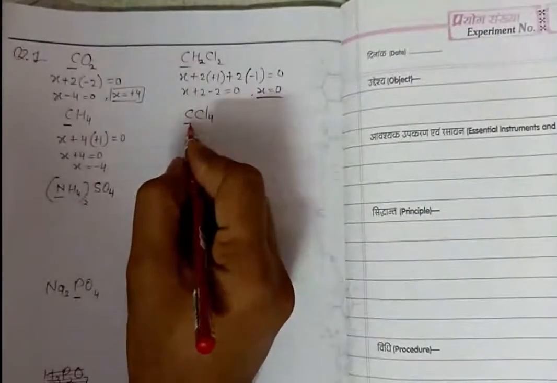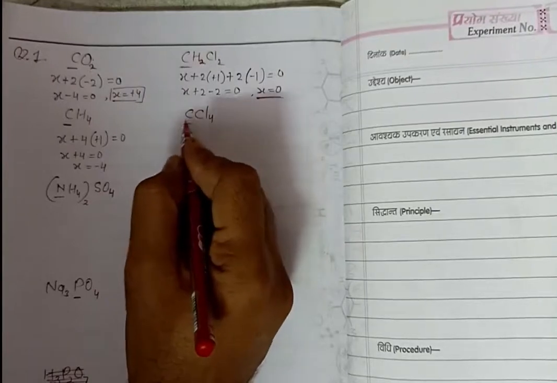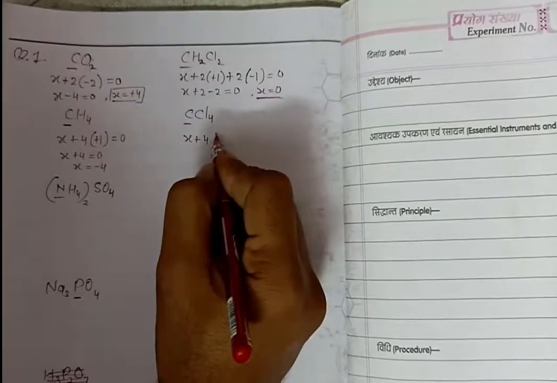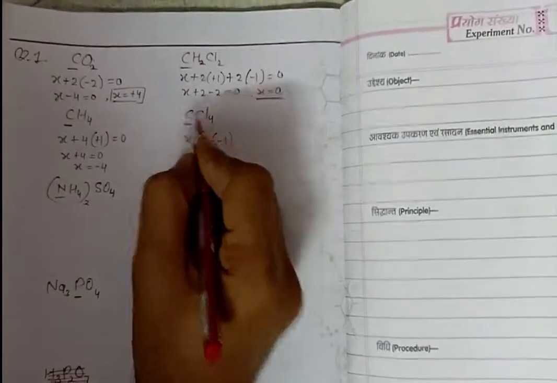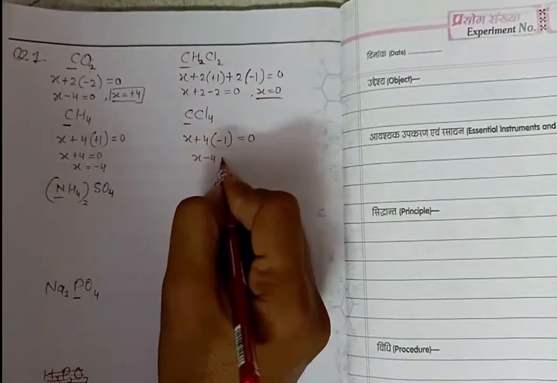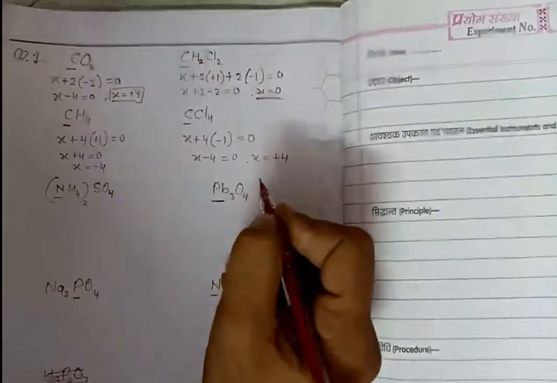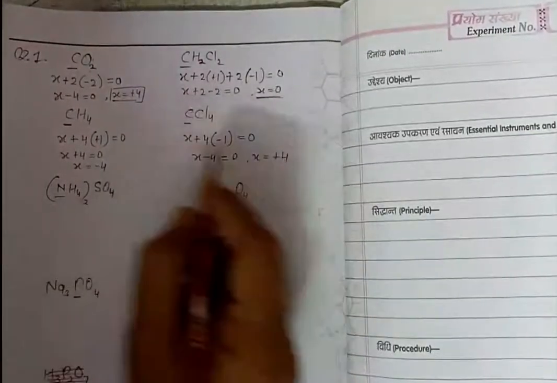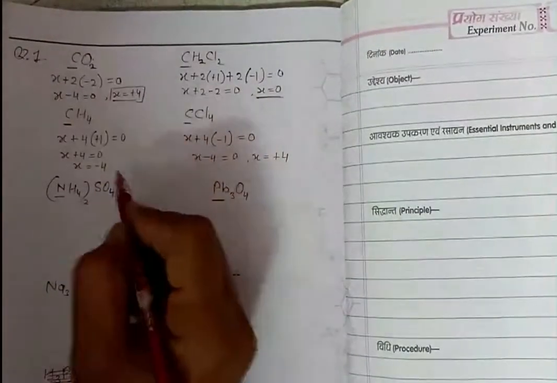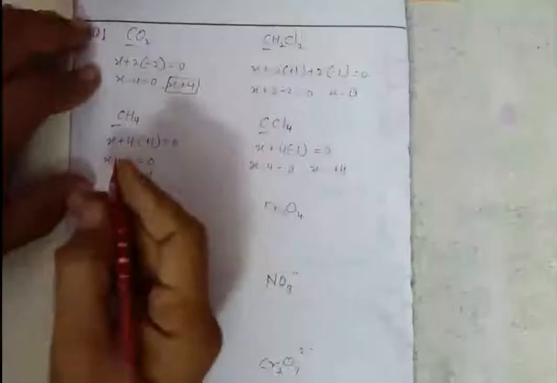In this one also you can calculate X, then we add plus. Okay, we write the subscript first, then minus 1 for chlorine. The sum must be equal to 0. This one will become X minus 4 is equal to 0. We can say X is equal to plus 4. So students, I hope you learned already. You understood that the oxidation number of carbon varies from minus 4 to plus 4. It can be 0 also.